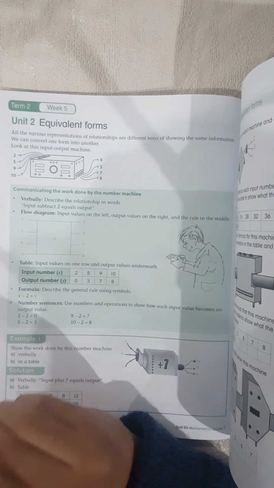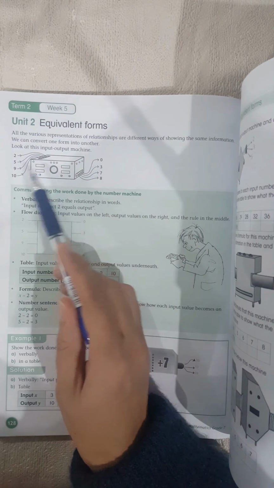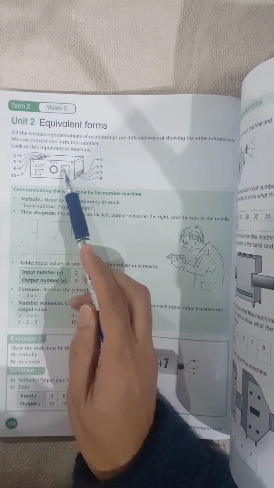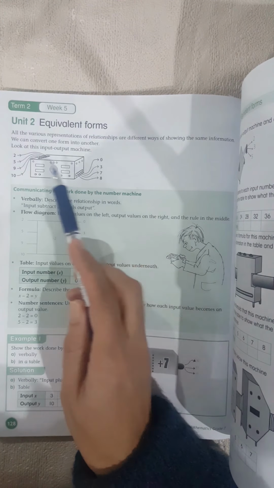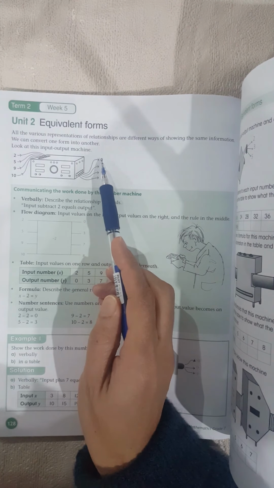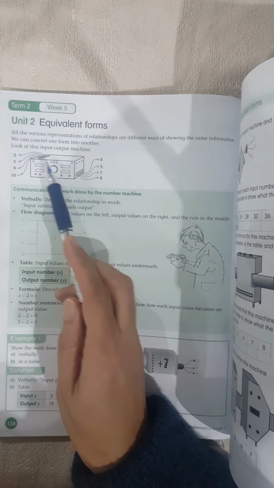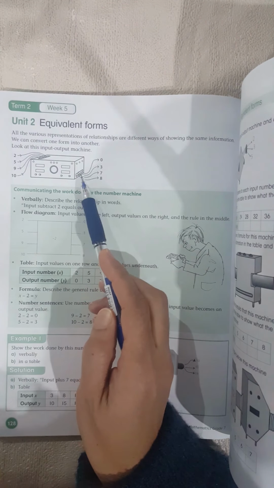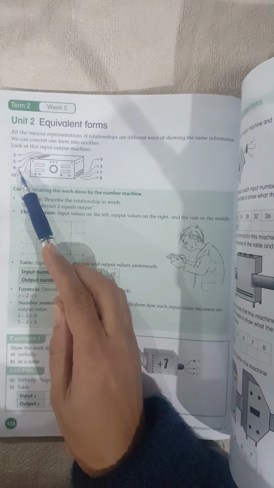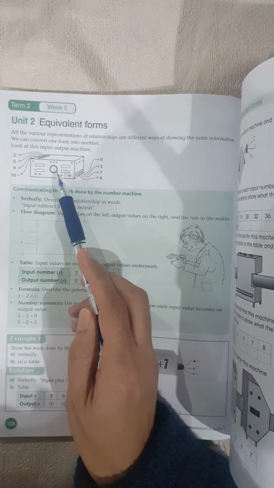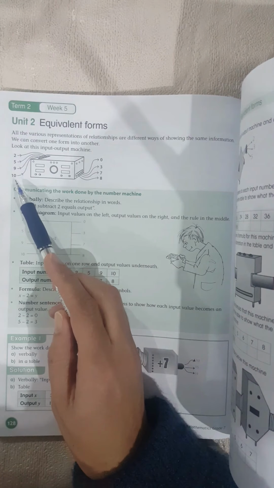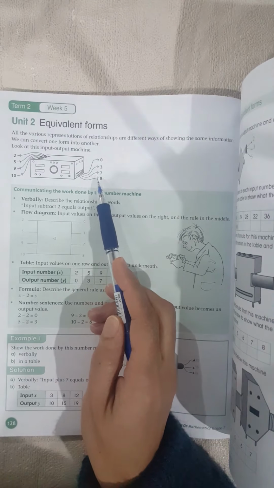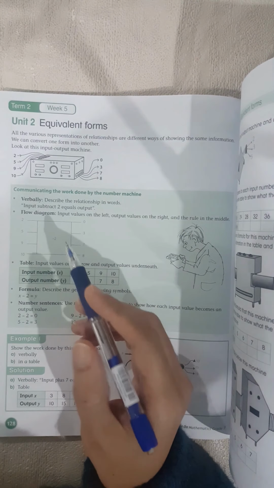So what we need to do is look at this input and output machine, and take the first example, number 2. Number 2 went in and it came out as 0. So what did we do to number 2 to get to 0, right? Then number 5 went in. We did the same process to number 5 that we did to number 2, but number 5 came out as 3. Then we put number 9 in. What did we do to number 9? And it came out as 7. And then we put number 10 in. We did the same thing to number 10 and it came out as 8, right? So we just have to test it and see.